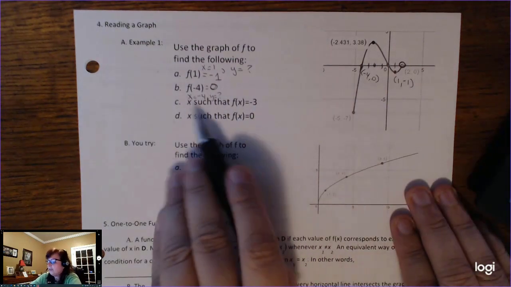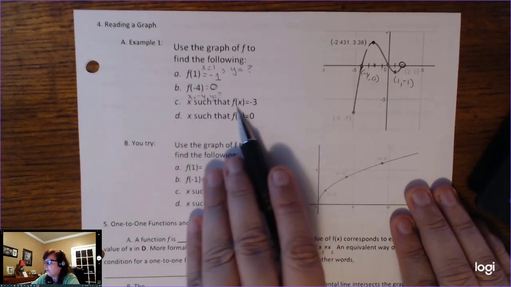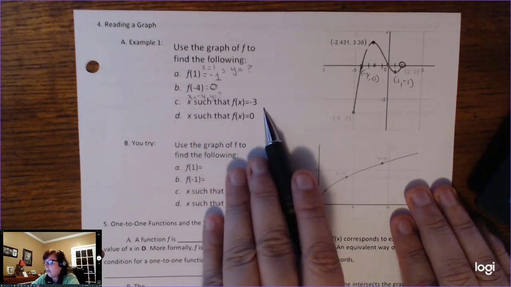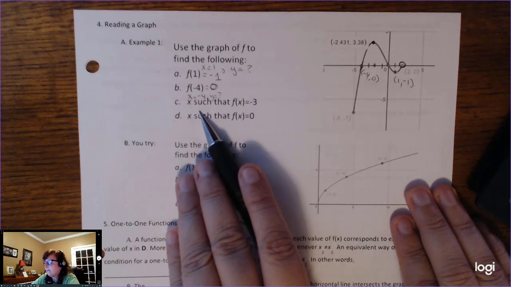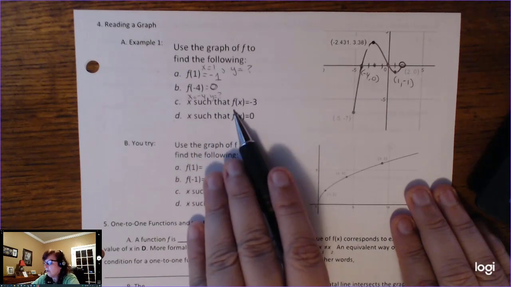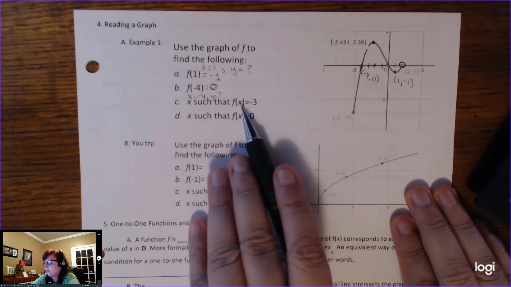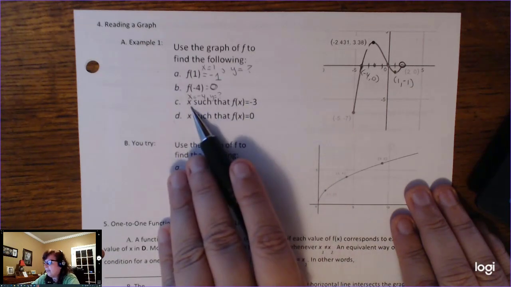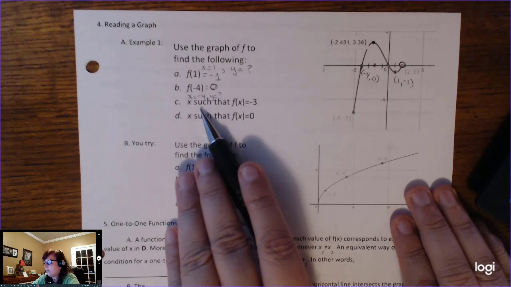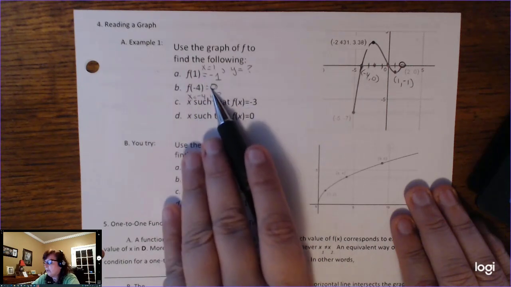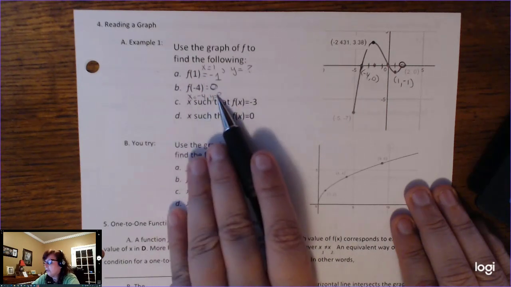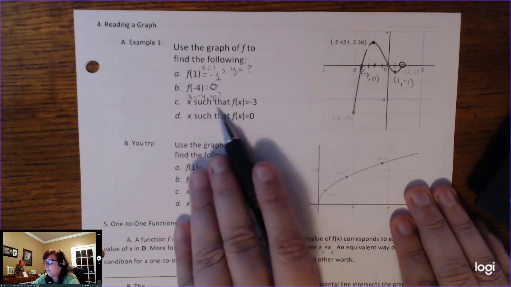Okay, and now we're going to go the other way. So these are what I call output input questions, and they're always a little harder. This is saying when I know that y is -3, when my output is -3, what is x? Now the reason they're harder is because you can have more than one answer here. Here you can only have one answer because of the definition of a function. Here you might have more than one.